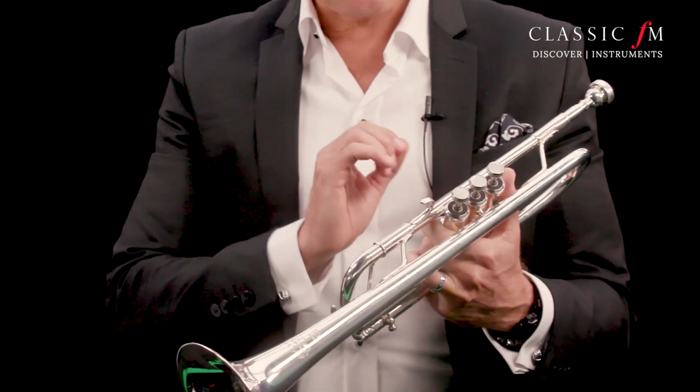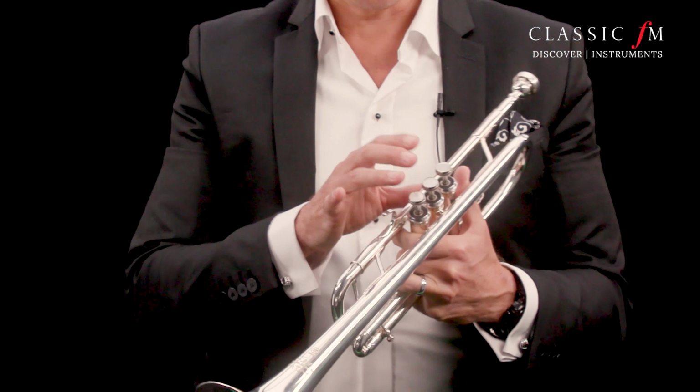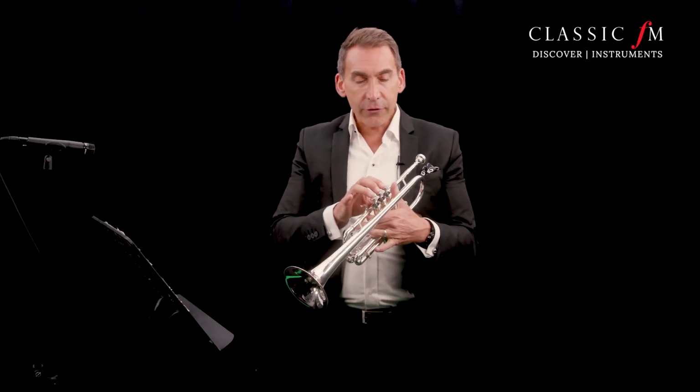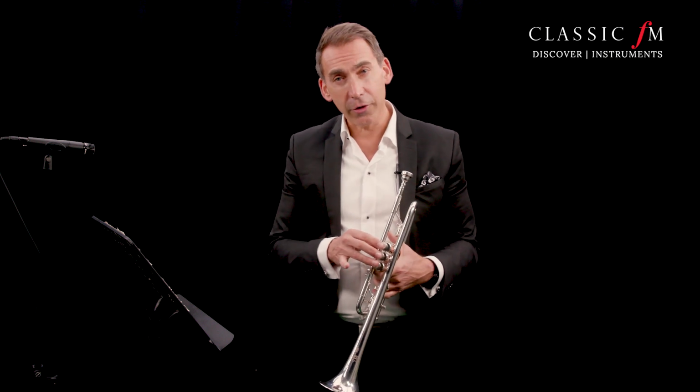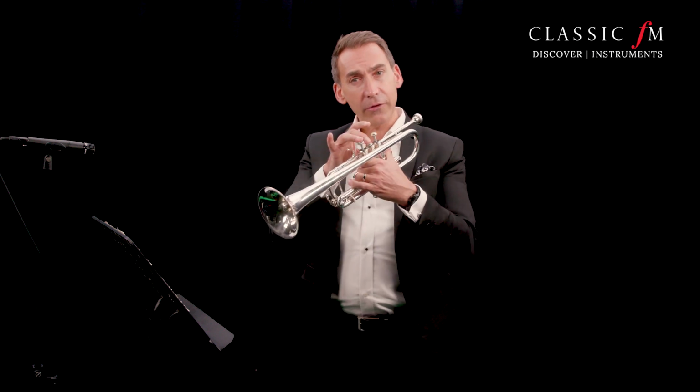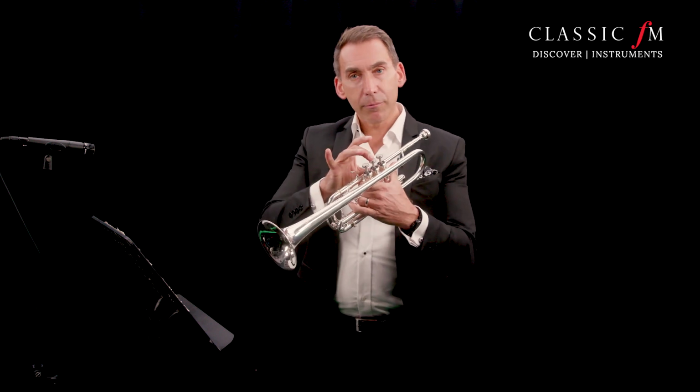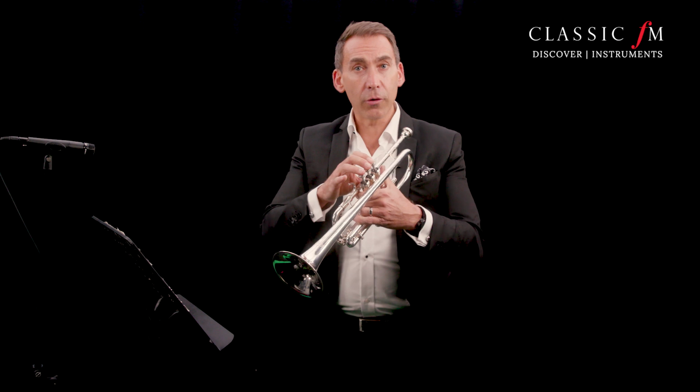So on this modern C trumpet, we have three piston valves. On these valves, we have the harmonic series that we focus on. There are 7 positions in this harmonic series, and we can create a number of different notes just by depressing these valves. Every time I press one of the valves, you're going to hear the notes go a bit lower.